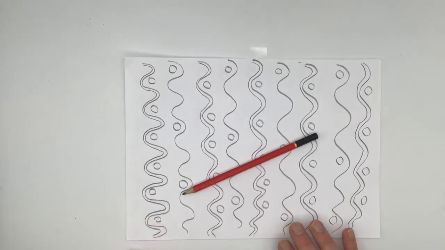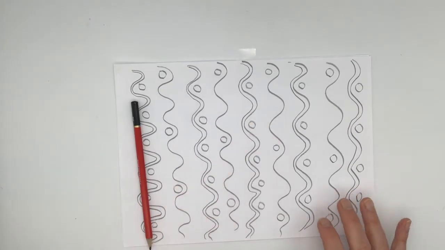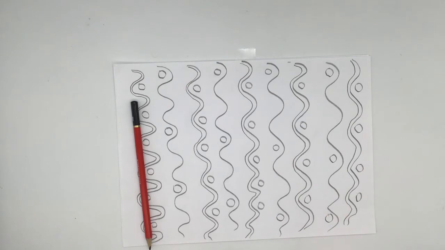Okay, you might have some other details that you want to add in. Have a look, but I'm going to stop my pattern there. I think this looks quite good. And what we're going to do now is we're going to turn our patterns into some really bright piece of clothing.